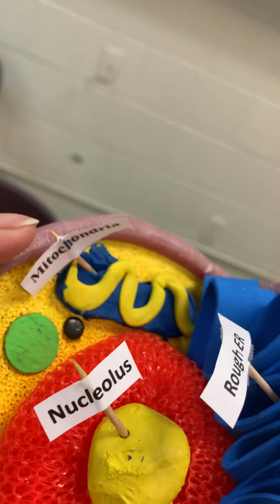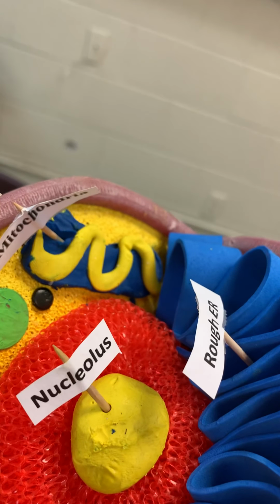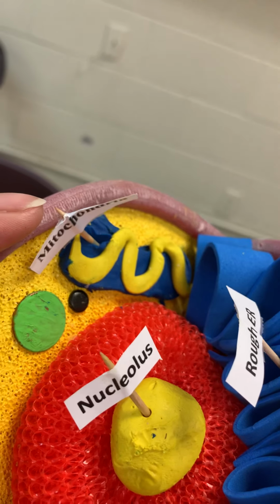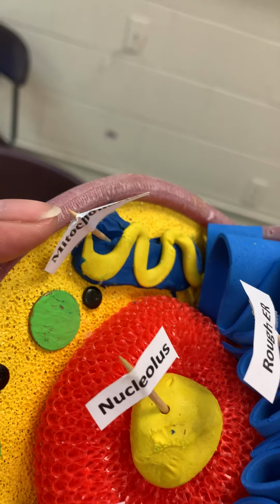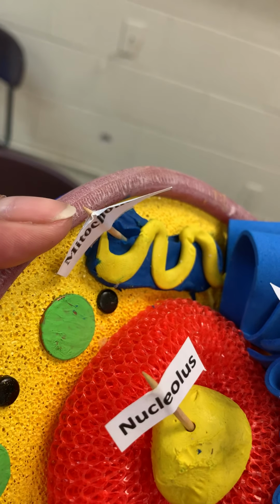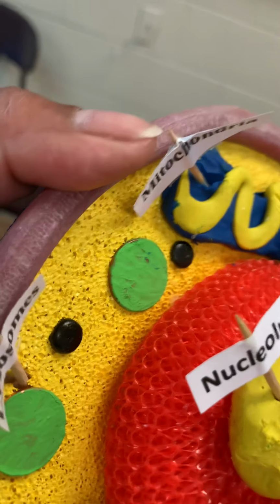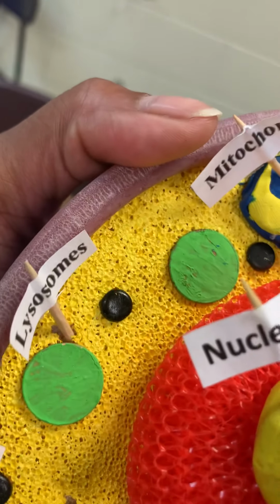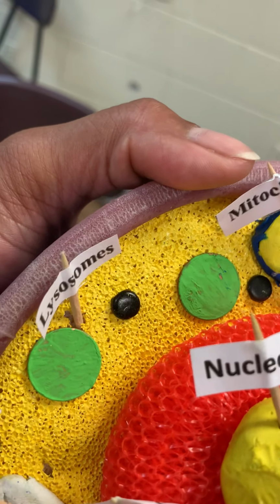Another part of the animal cell is the mitochondria, which is the powerhouse of the cell. This is where most of our cellular respiration is done, and it stores a very important energy called ATP, or adenosine triphosphate. Then, of course, the little black dots are our ribosomes, and we have lysosomes, which are digestive proteins of the cell.